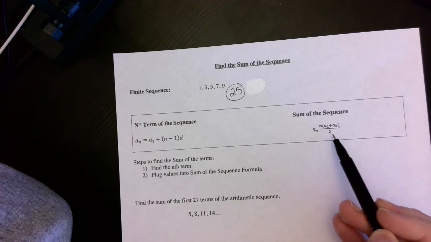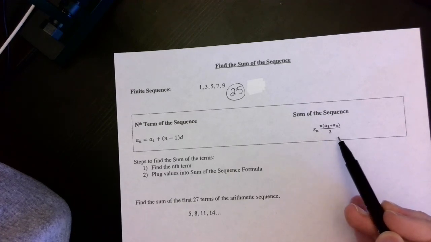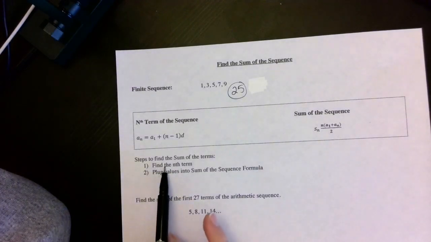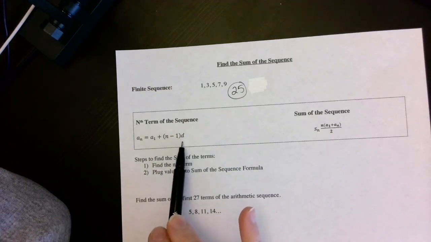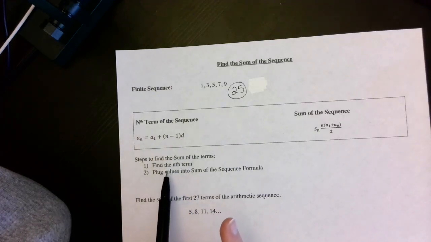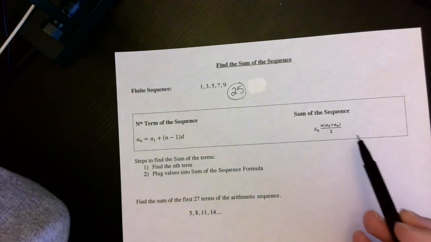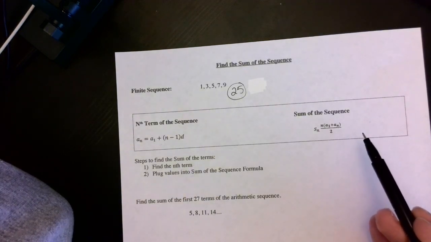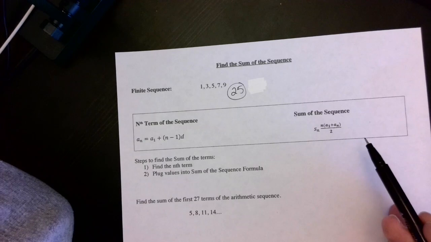So to find the sum of the terms of an arithmetic sequence, you're going to first have to find the nth term. So you're going to use this formula here. And then you're going to plug that value in and the rest of the values into the sum formula. So this one takes a couple extra steps. It's not hard. It just takes a little longer.